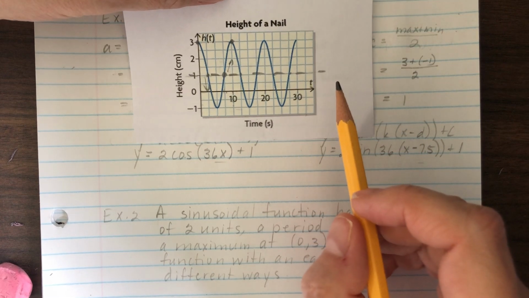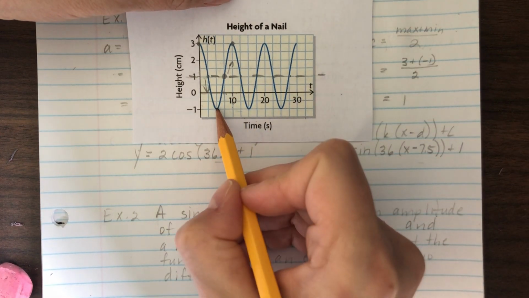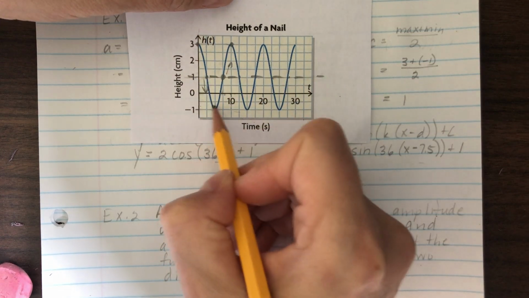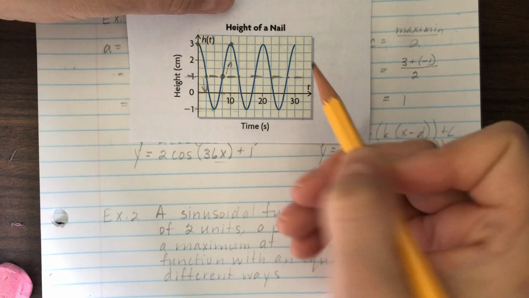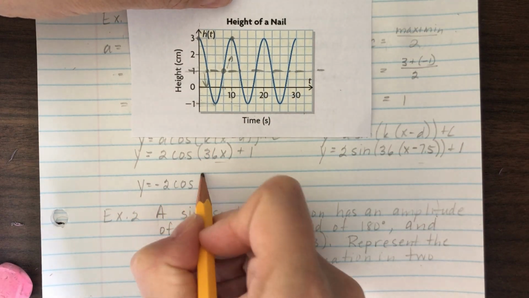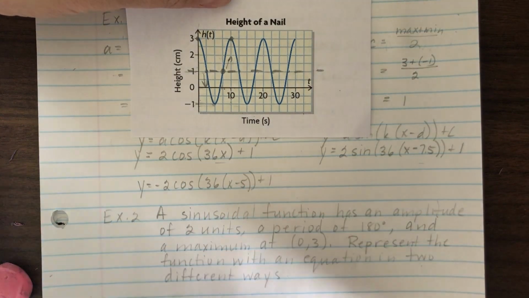negative cosine function. So when you're using the negative cosine function, you're seeing how far the minimum is away from the y-axis or the vertical axis. So in this case, it's going to be 5 units away. So alternatively, we could have written y is equal to -2 cos 36 x minus 5 plus 1.